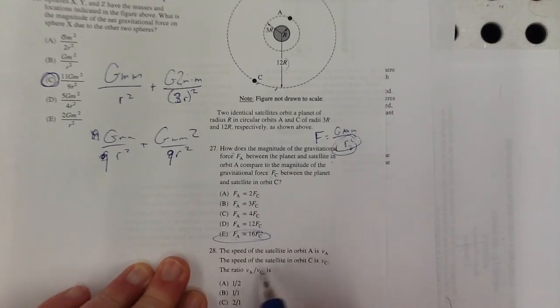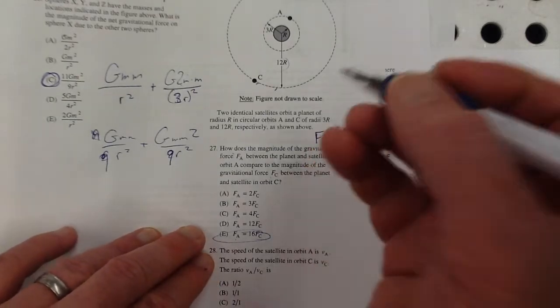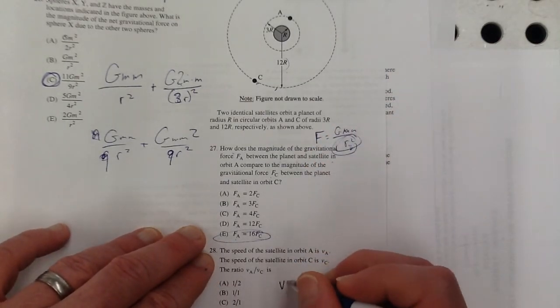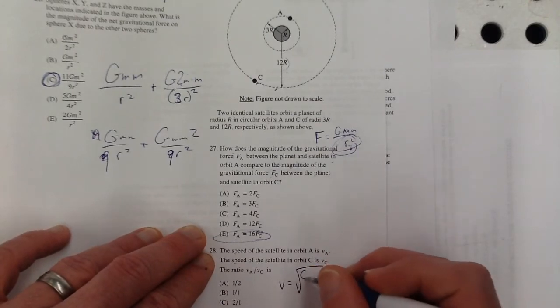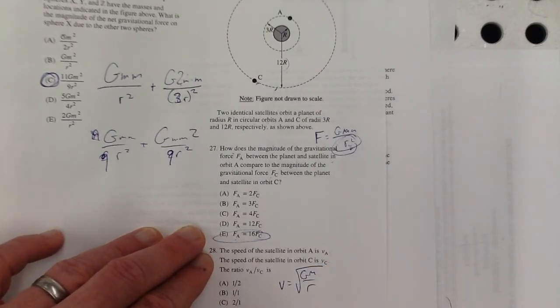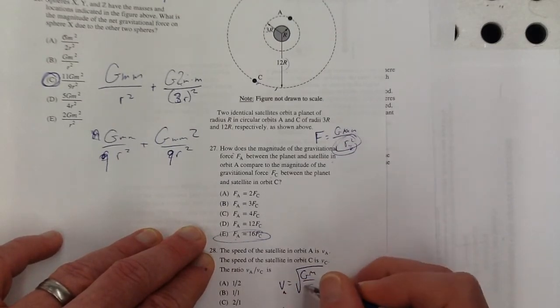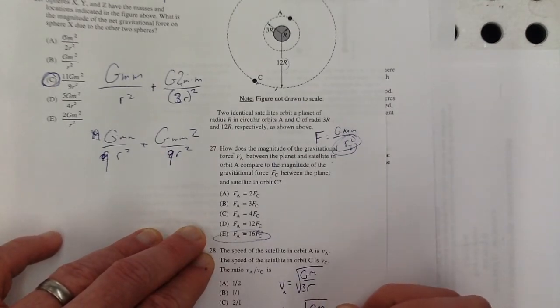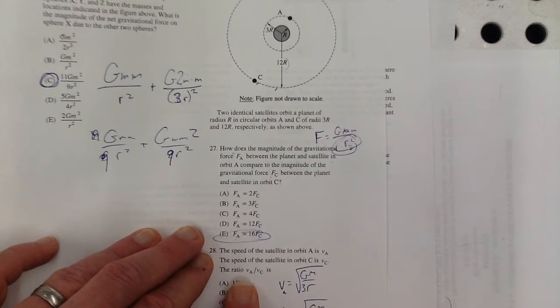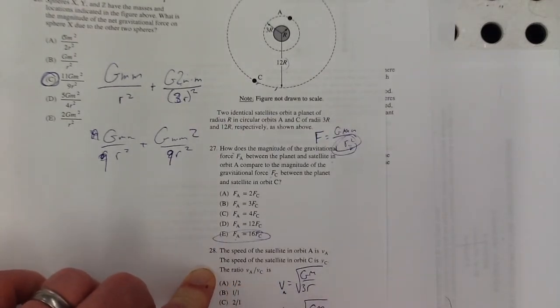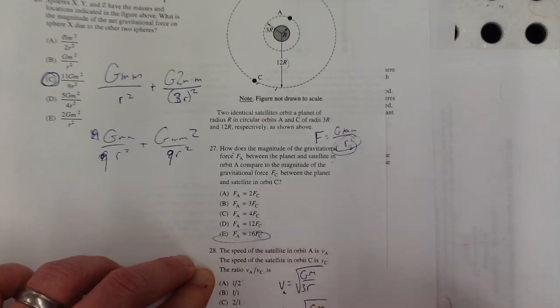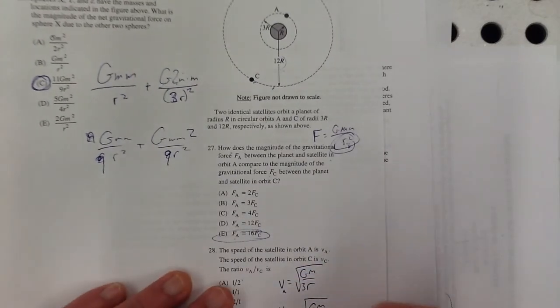Okay, speed of the satellite, the ratio. So in orbit A, I know that in circular orbit, you need to be able to derive this, but you should know that it's GM over r, right? So this one would be 3r, and then this C would be GM over 12r. And they want to do the ratio here, so I'm just going to be careful to make sure that I get it the right way around, because it looks like they have the upside down versions of some of them set up there to mess with me.